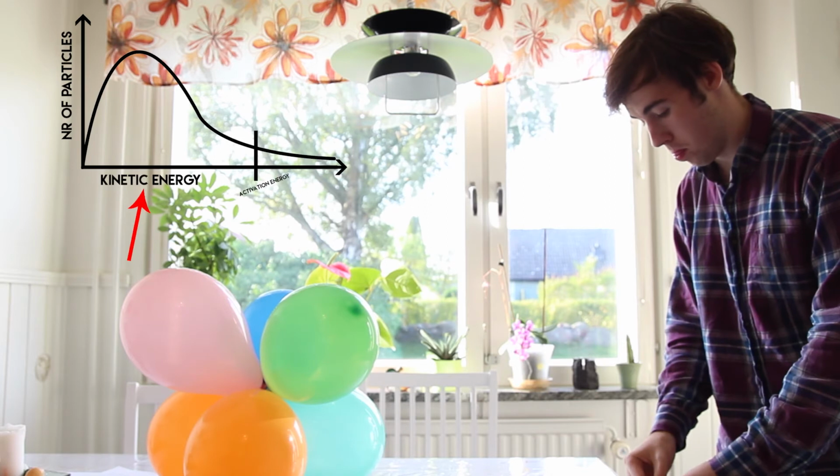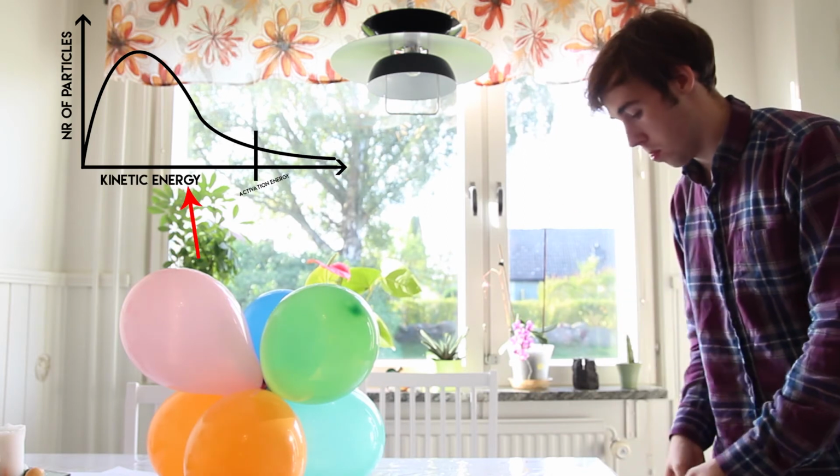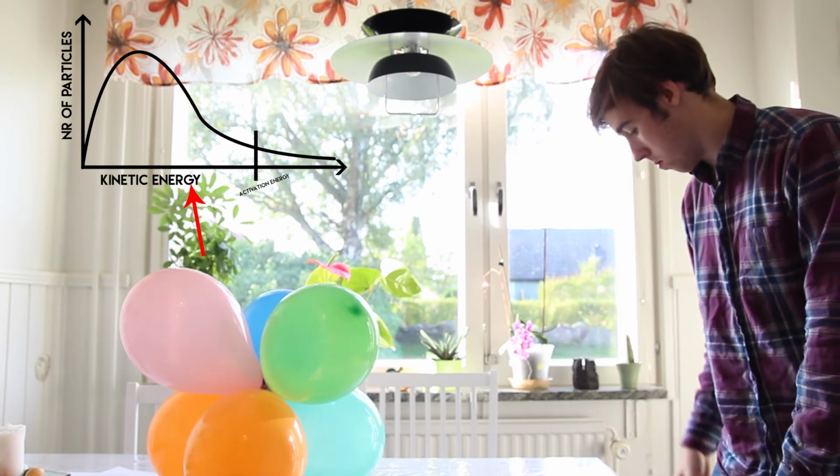However, in a reaction, the majority of the particles will have a lower energy, and a minority will actually have higher energy that surpasses activation energy. So only a minority of the particles will have enough energy to actually react. This can be demonstrated by me throwing 100 needles at balloons. Only maybe 5 of my needles will have enough energy to actually pop balloons.